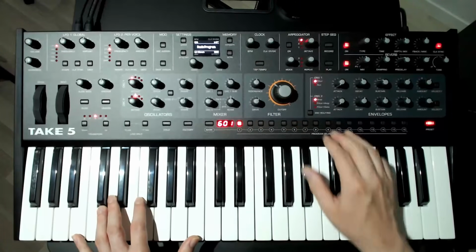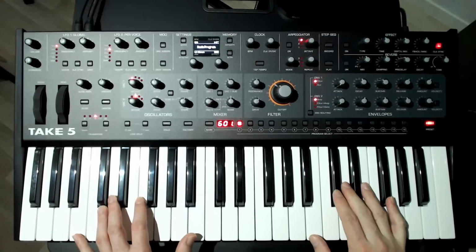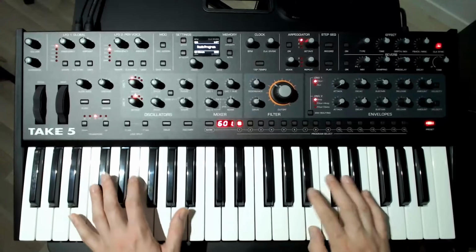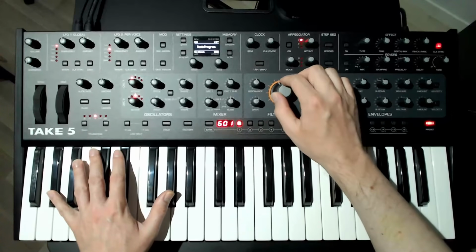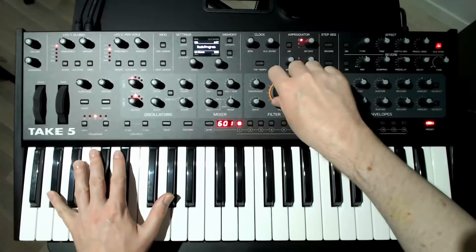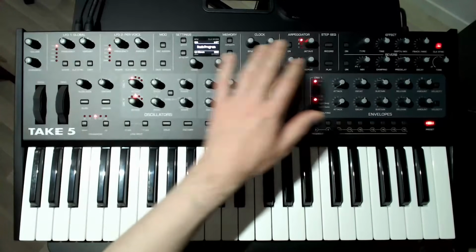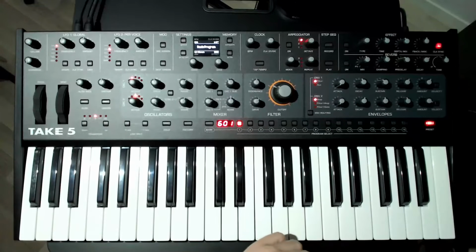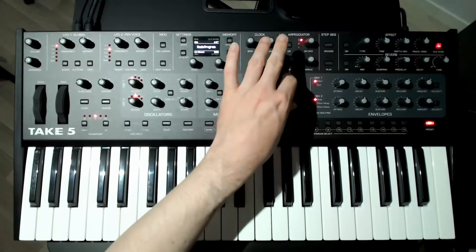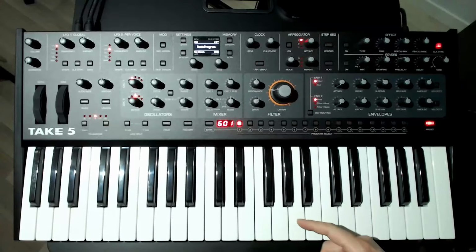If you want to add some warmth to it, you can hear it without effects also. What I like about this cutoff knob is that most of the knobs here are very solid and firm to turn. This one is super light and butter smooth. I like it as a big knob also, because this is something that you work a lot with.